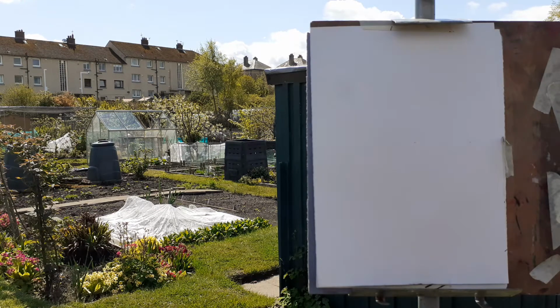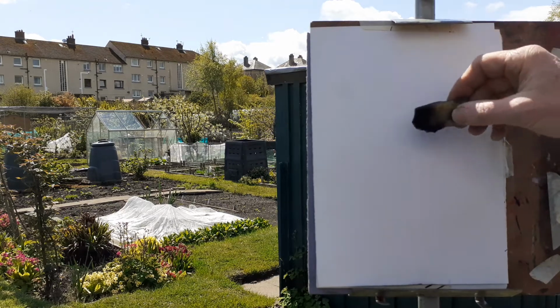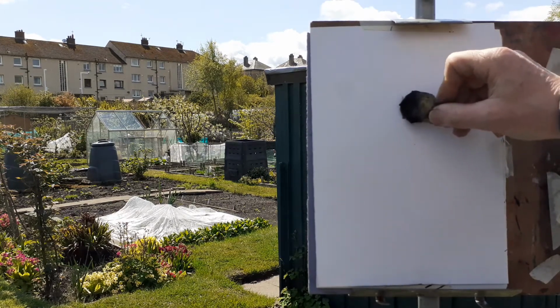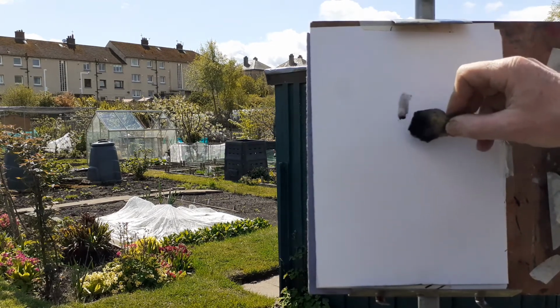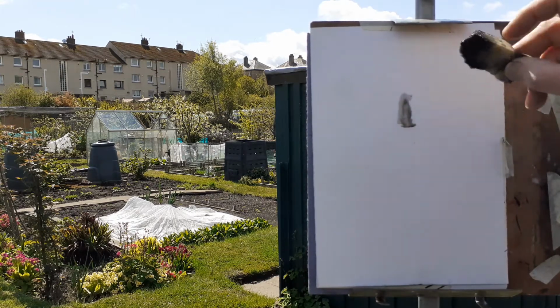The fact that I'm against the light is quite helpful, I think, because I can look with my eyes half closed and see some dark shapes. So let's say this is compost bin for one.